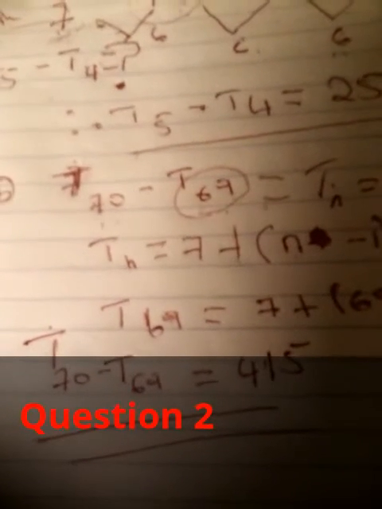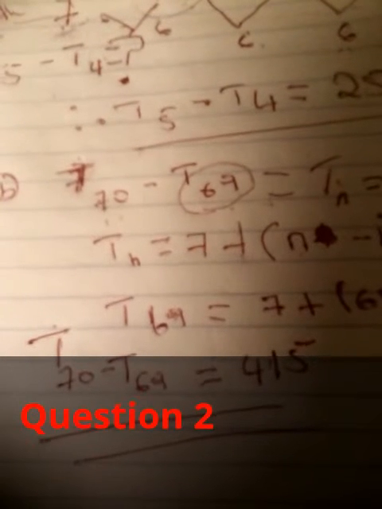Therefore, T70 minus T69 is equal to 415. I hope this one and also this one is clear.